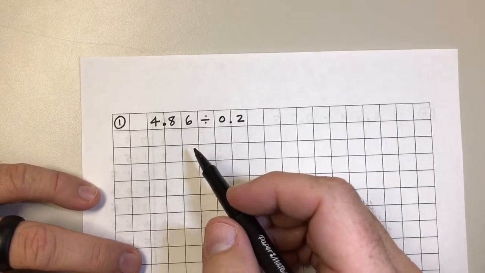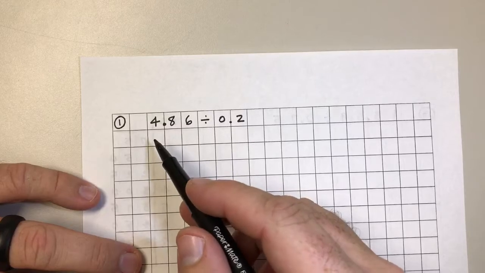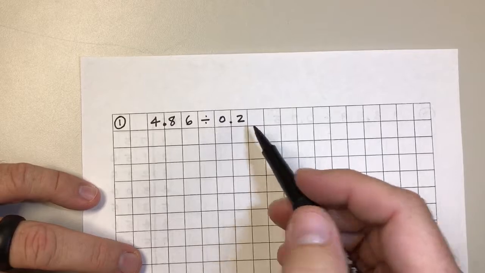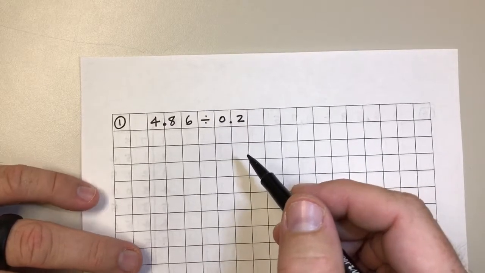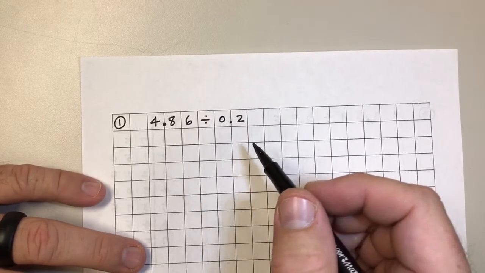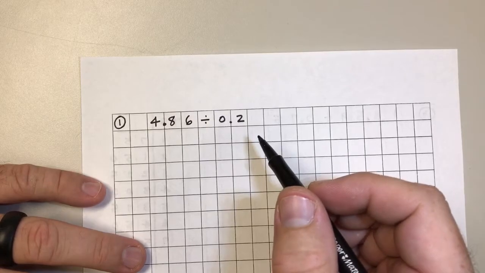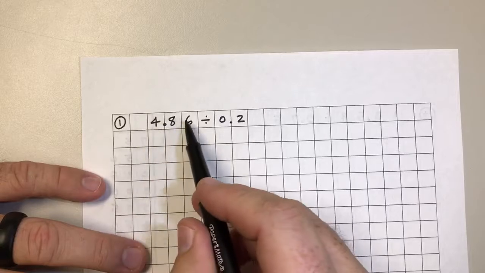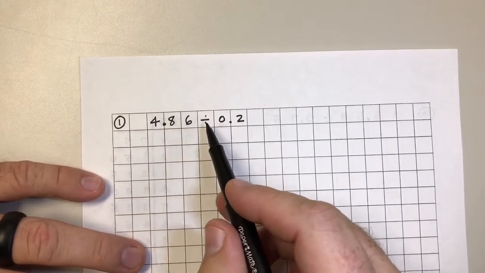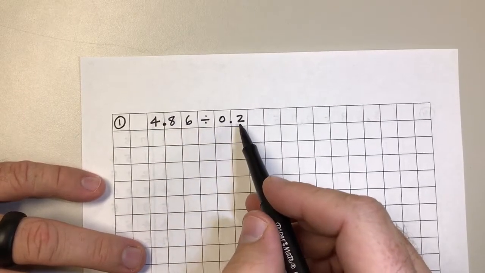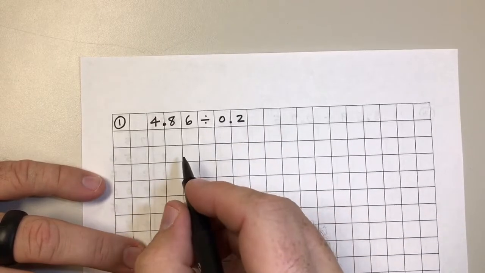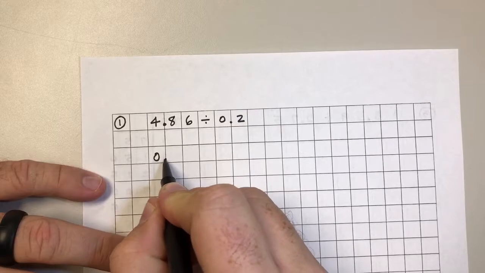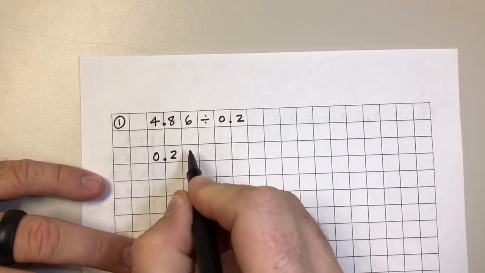If we are going to divide an example like this one, 4.86 divided by 0.2, we have to set up the problem correctly as a division problem, so we need to understand which number it is that we are dividing. So we have our dividend, which is the number that we're dividing, and we're dividing it by 0.2, which is our divisor. So we set it up correctly by putting the divisor on the outside of the division symbol.